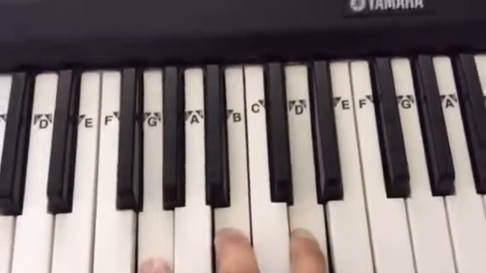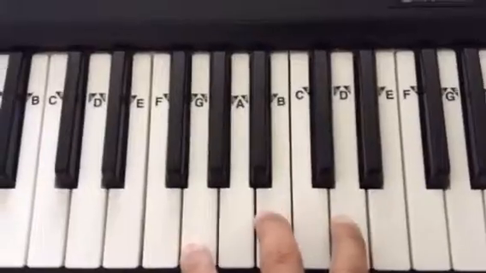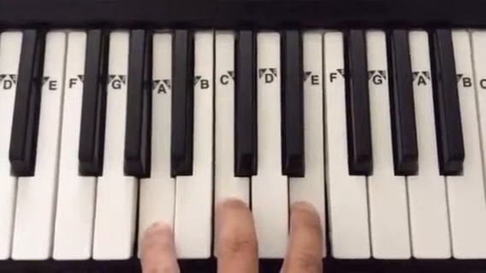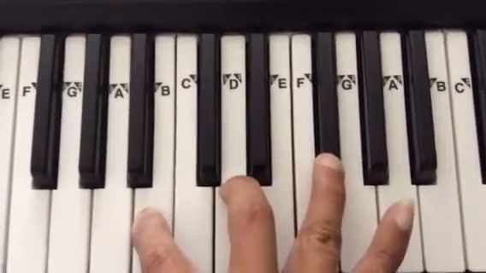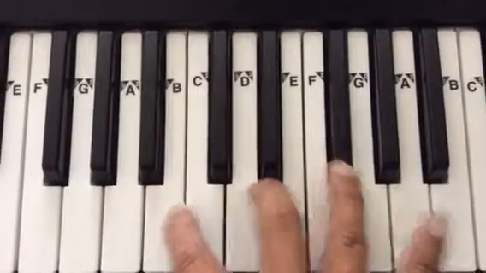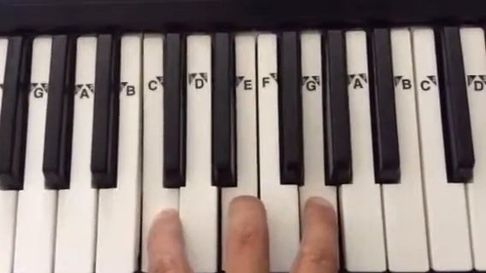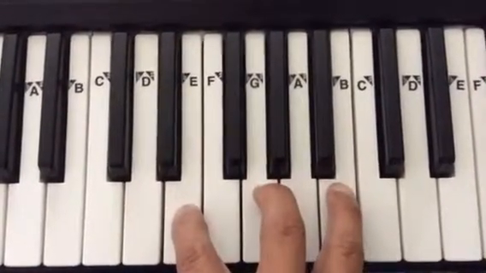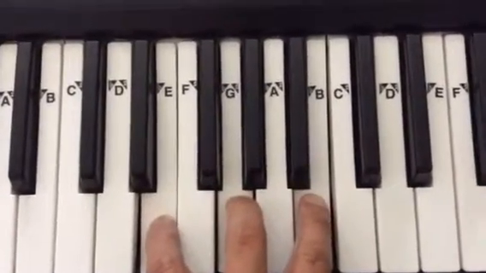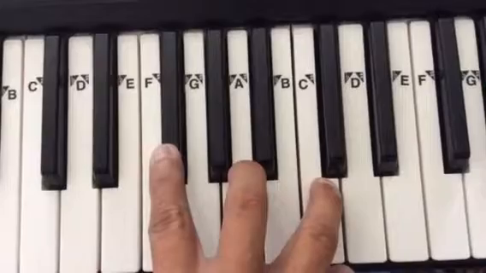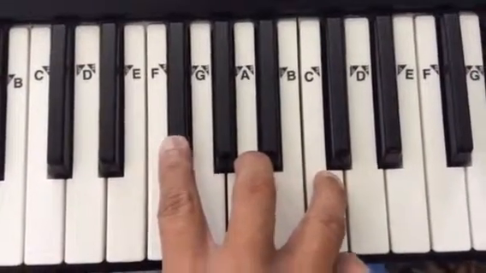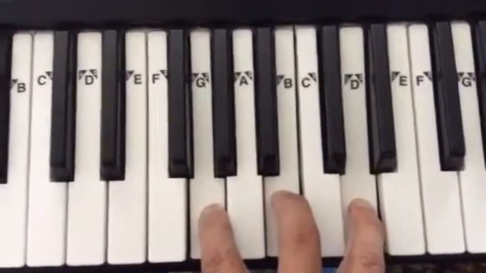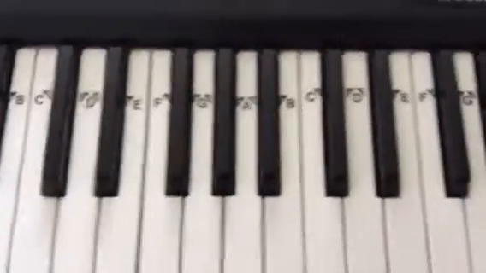Now G, Sol. G, A minor, B minor, C, D, E minor, and an F sharp diminished, and back to G. That was G.